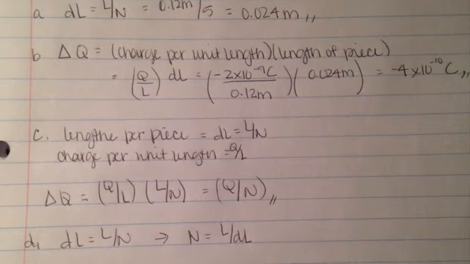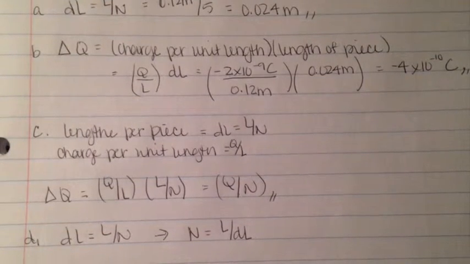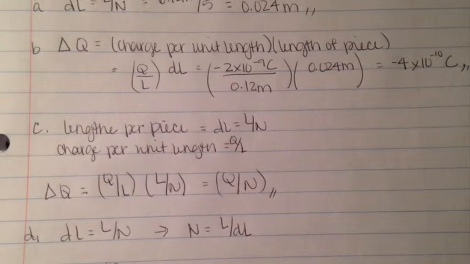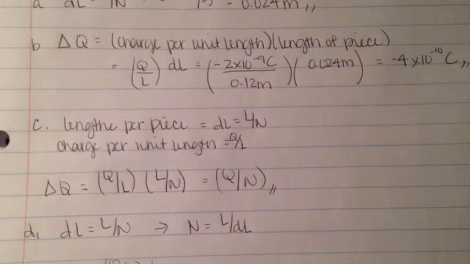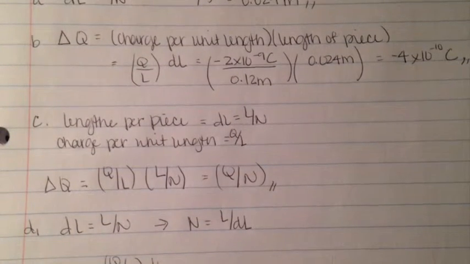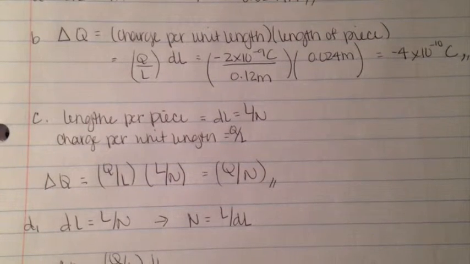And the next section asks that we write another expression for the amount of charge on each piece in terms of the length of the rod and the length of a small piece, which equals the charge per unit length times the length of the piece.